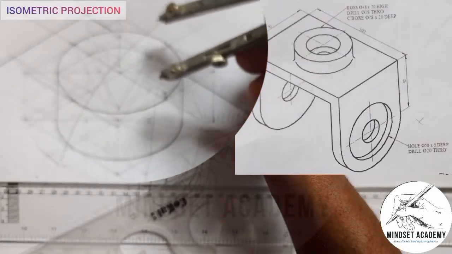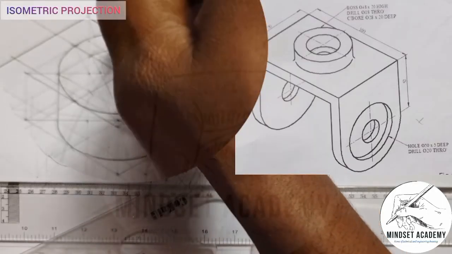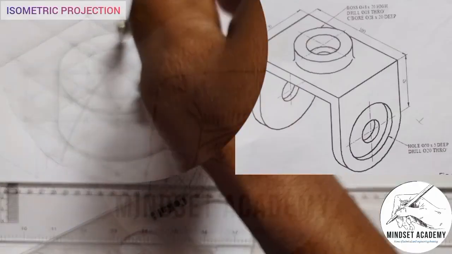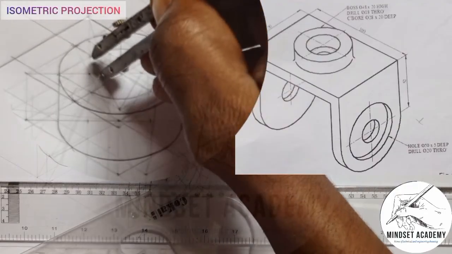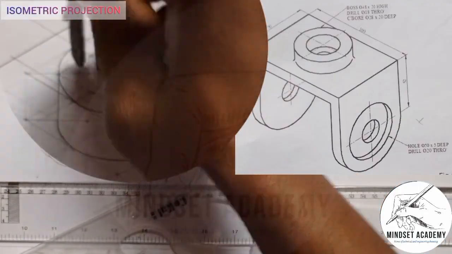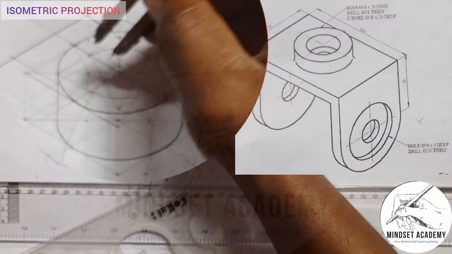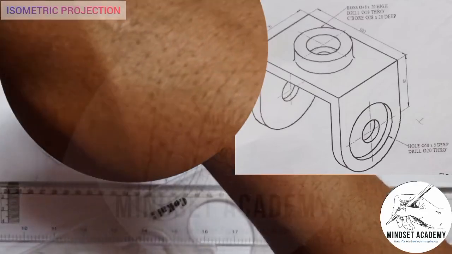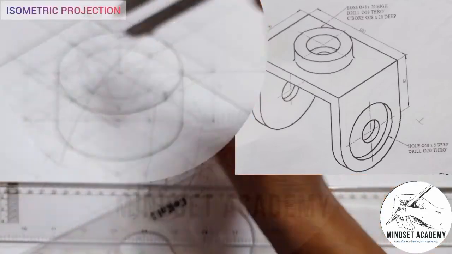Just place it here. Connect it. Then from here to this point, we have this.